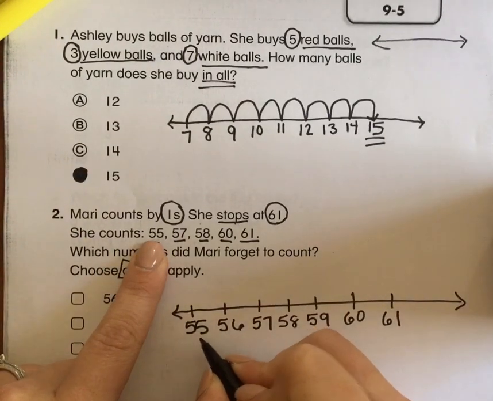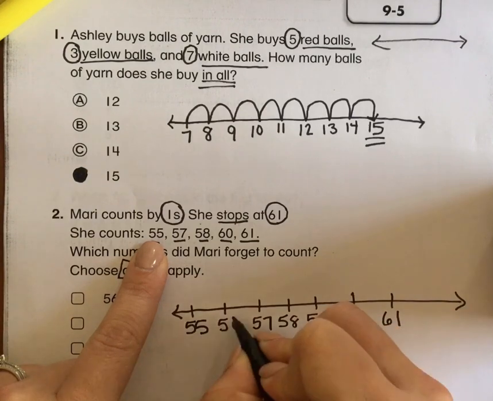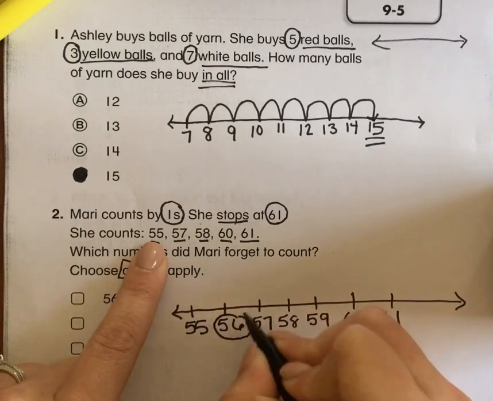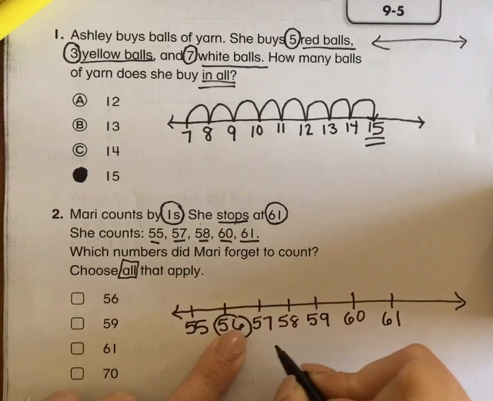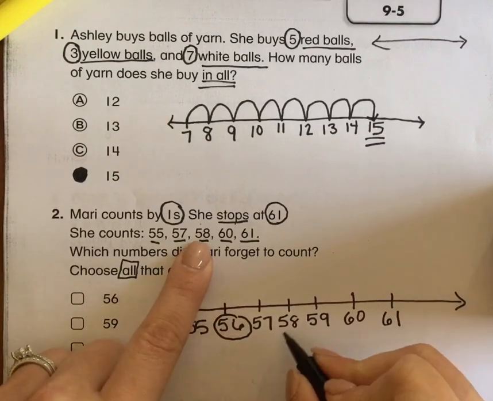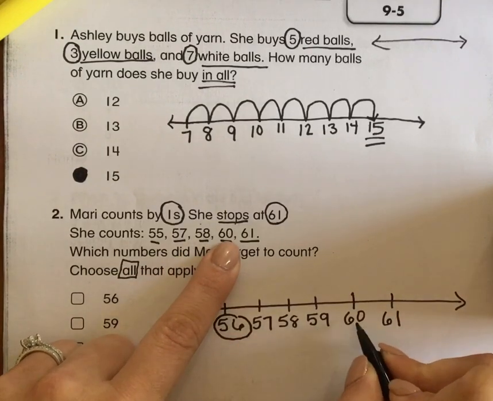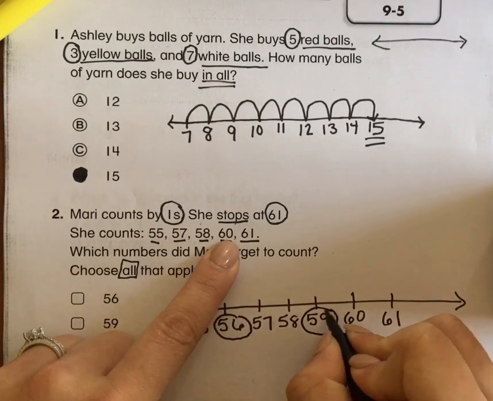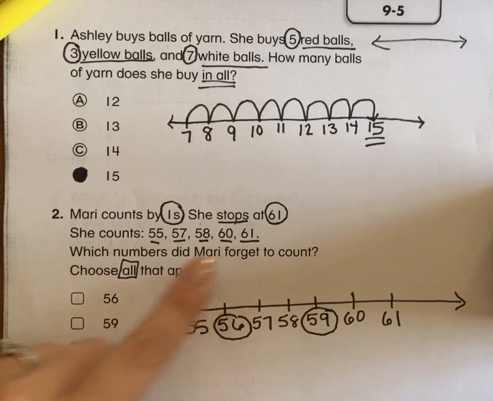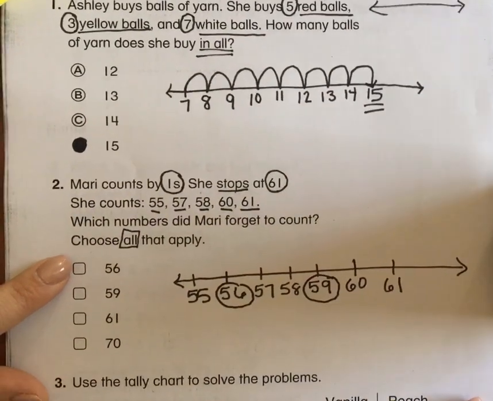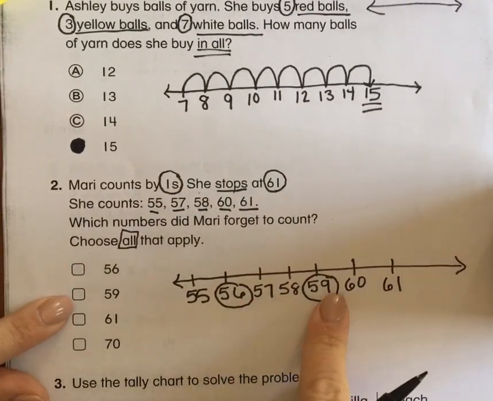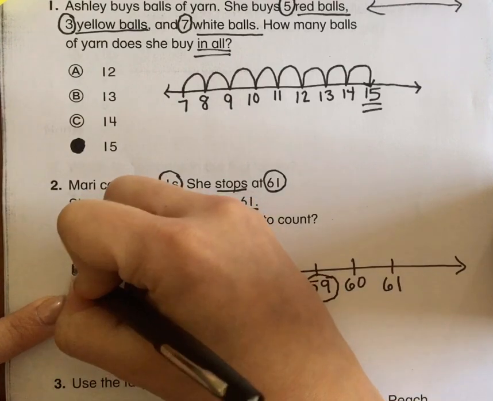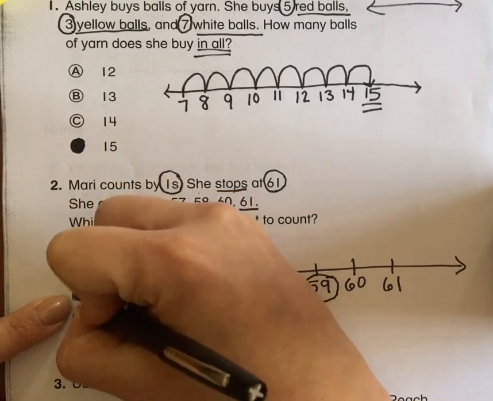She said 55, 57. What number did she miss first? 55, 56, 57. Then she says 58, and then she goes all the way to 60. On your number line, you wrote 59. That means she missed 59. So let's see if those two numbers are here. 56, 59. Wow, top two. So you should make sure you choose both.